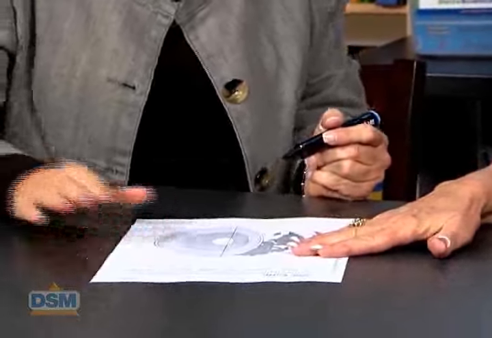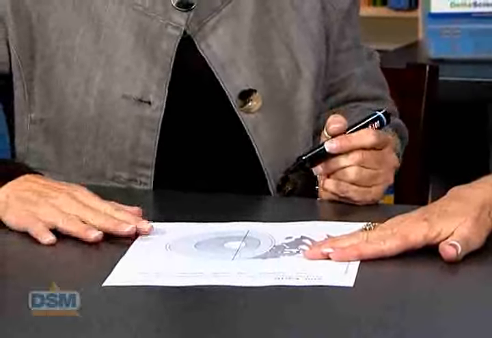Students are divided into teams of 2, and each team will receive half of an egg, a black felt tip marker, and paper towel. Every student also receives a copy of Activity Sheet 1.